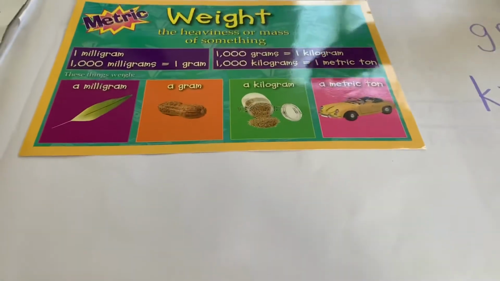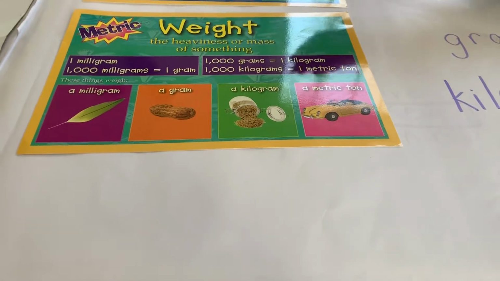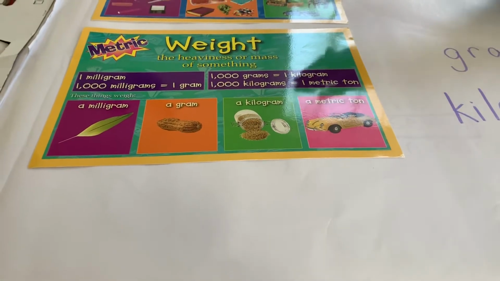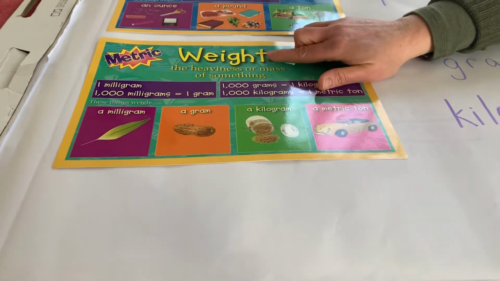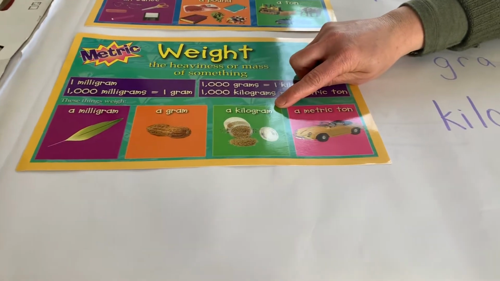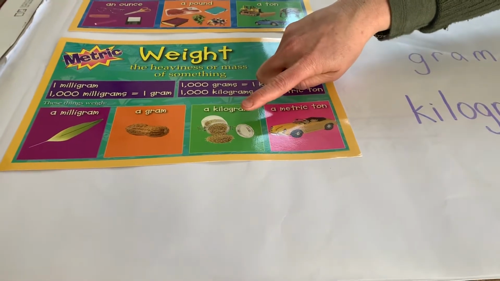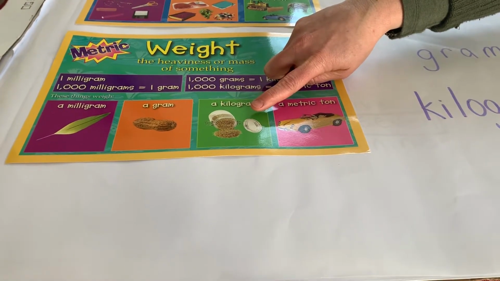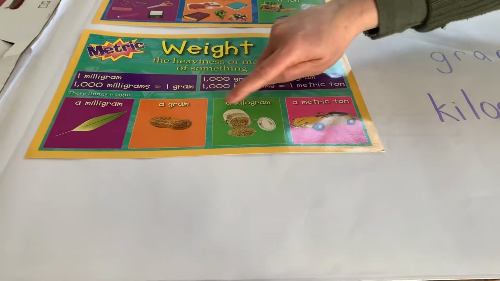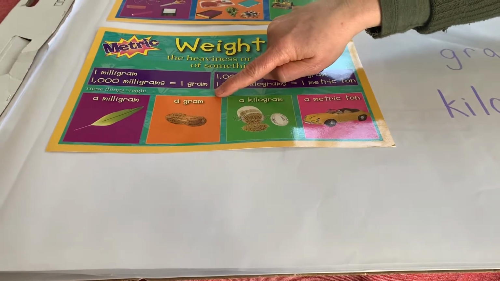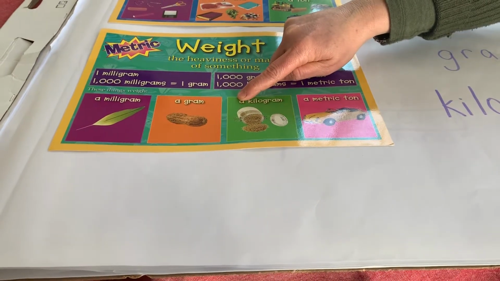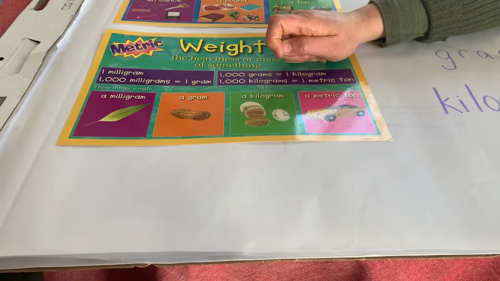It's a peanut in its shell. Maybe you've held that before and you know what that feels like. Here's an item that would have a mass or a weight of 1 kilogram. This is a container full of what looks like rice. So, looking at these 2 items, you can see which one is lighter and which one is heavier.